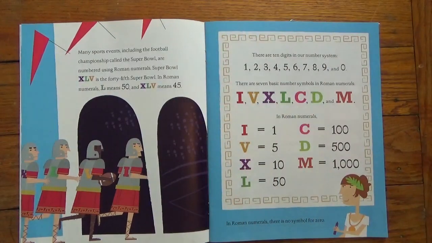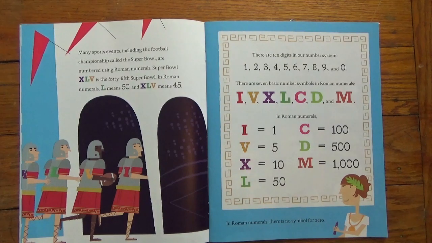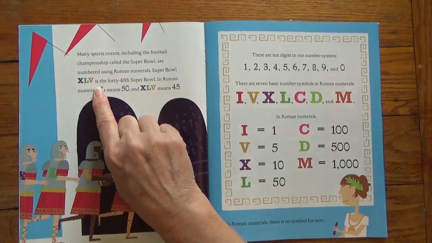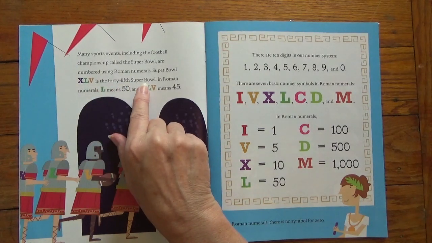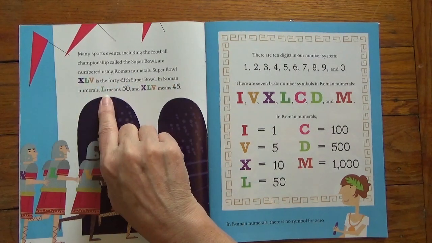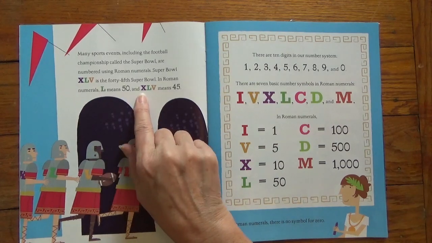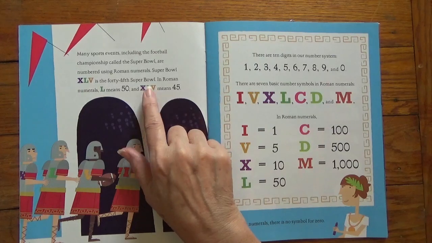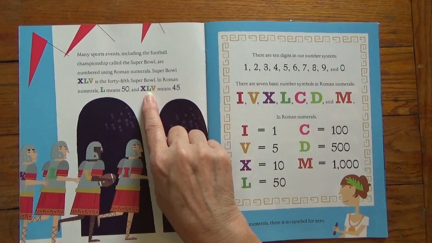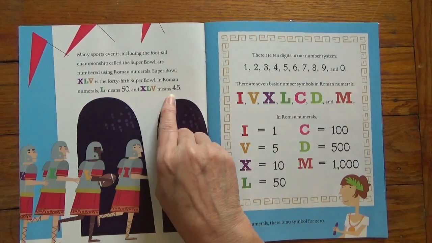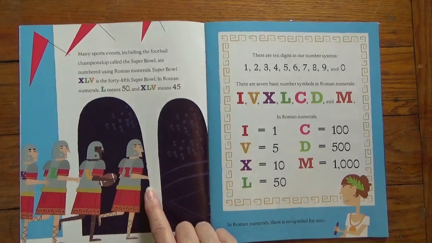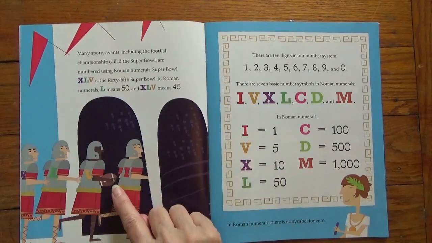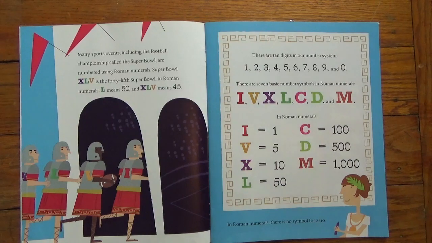Many sports events, including the football championship called the Super Bowl, are numbered using Roman numerals. Super Bowl XLV is the 45th Super Bowl. In Roman numerals, L means 50, and XLV means 45. 10 less than the L, or the 50, is 40, and a V is 5. And here are the Romans going into what looks like the Colosseum, but they have a football. That's funny.